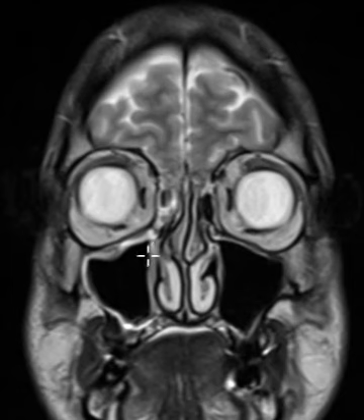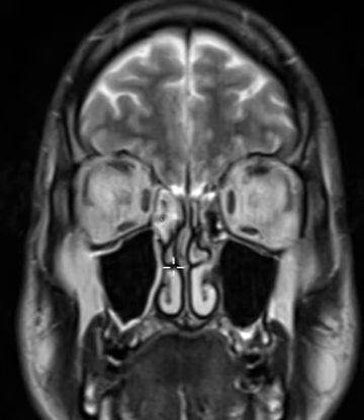Look on the right side now. We don't see that channel. It's occluded by this mucosal thickening. So there's mucosal thickening throughout the right sinuses and occlusion of the osteomeatal complex. In the end, that can cause sinus pressure headaches.